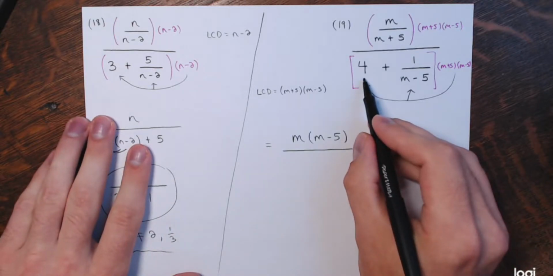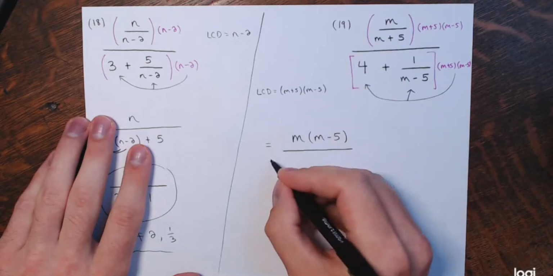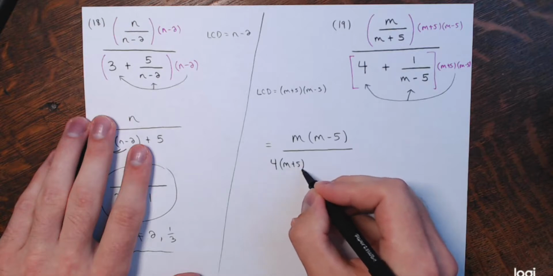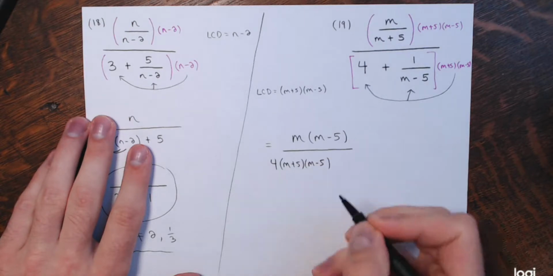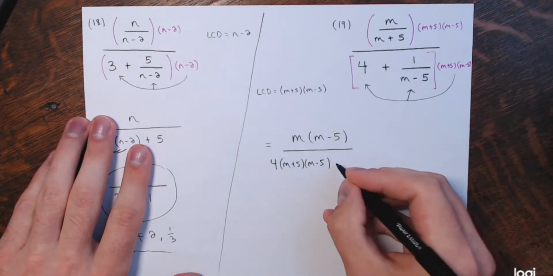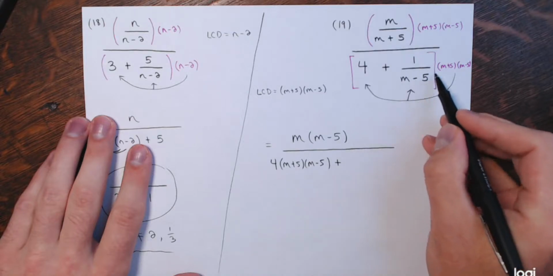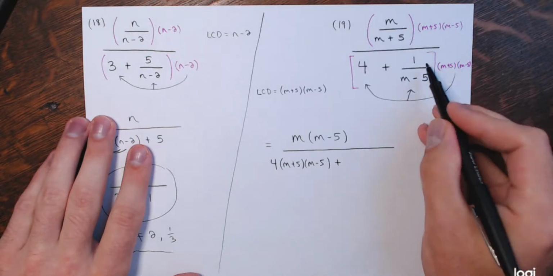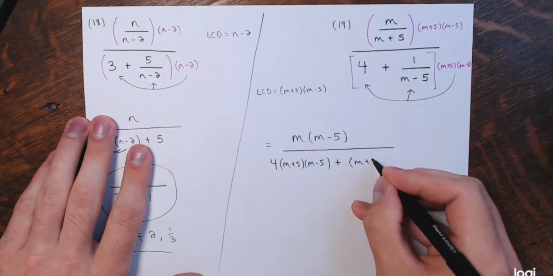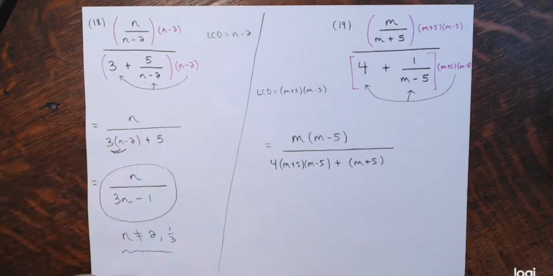Now nothing would cancel with this first one. The first one has a denominator of 1. So I have 4 times the whole LCD, the quantity m plus 5 times the quantity m minus 5. Plus, and then the second fraction, the m minus 5's would cancel, and I have just 1 times m plus 5. You could put it in parentheses and say times 1, but I'll leave it like that.